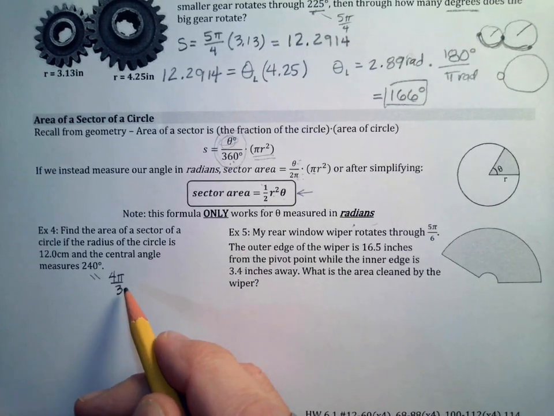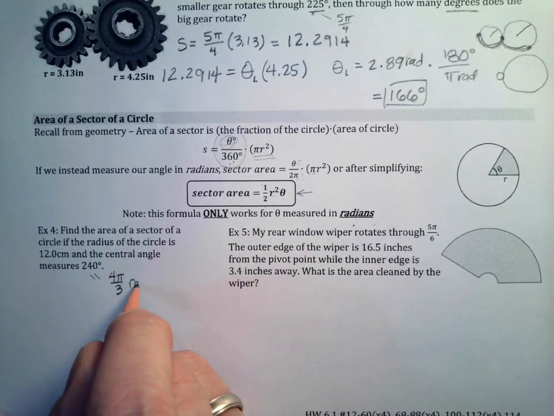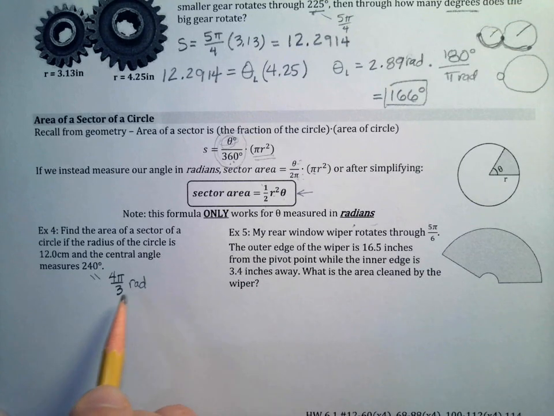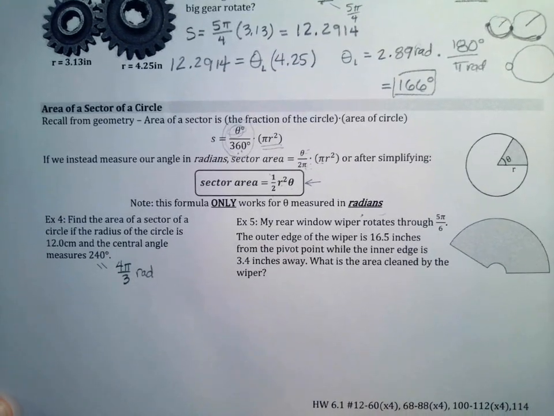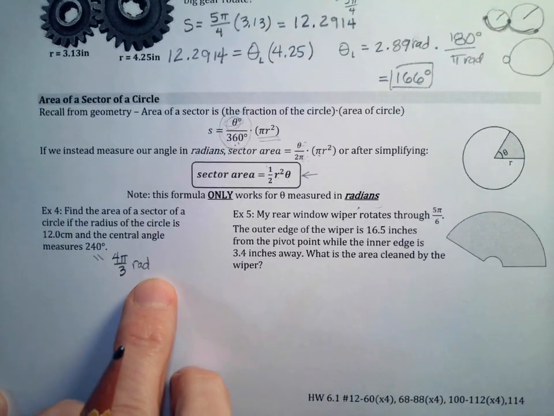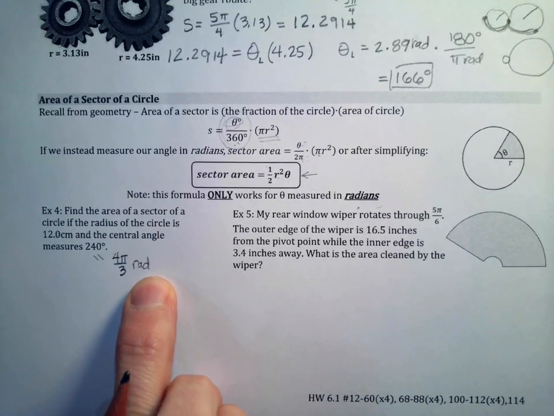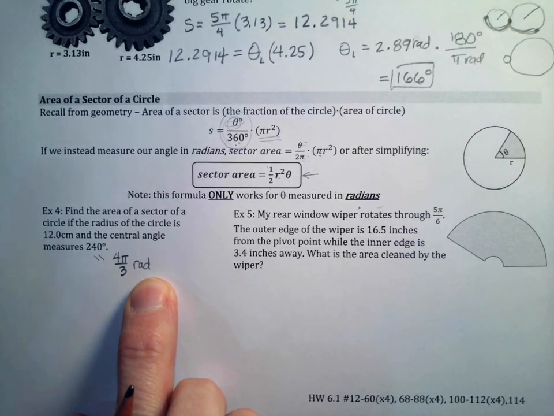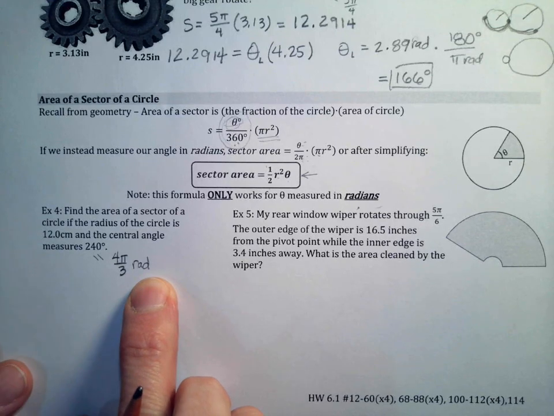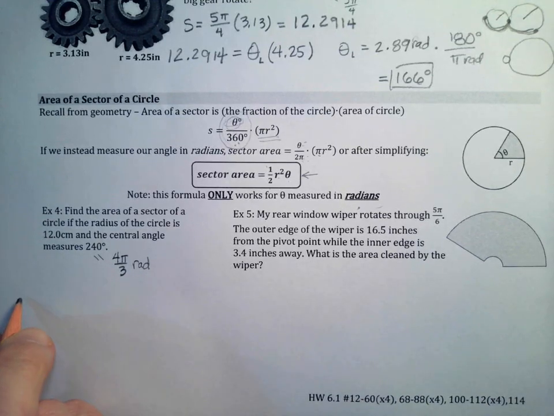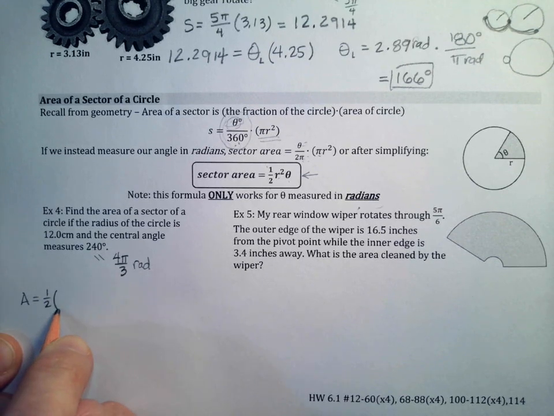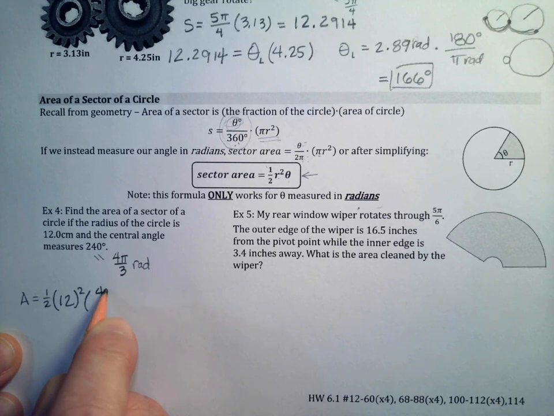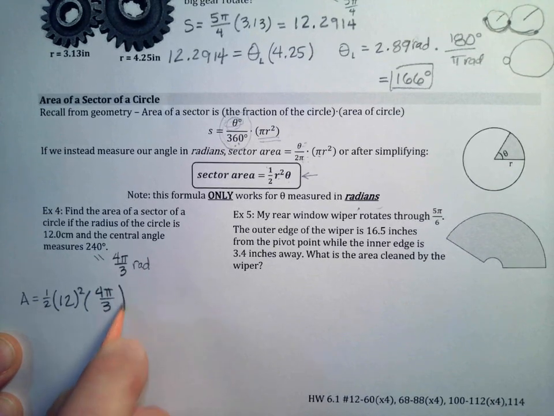All right, so I converted it already to radians. Again, we don't have to put radians without anything. We know it's by default radians. It's just sort of almost a placeholder for units. When necessary, we'll put them in, but we don't always need them. All right, so the area of that sector is 1/2. The r is 12 squared times 4 pi over 3.